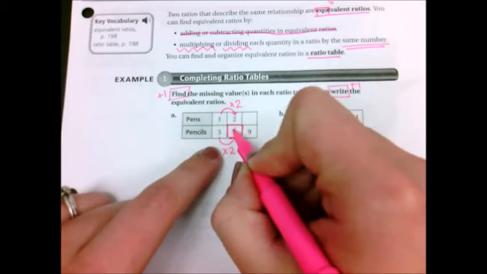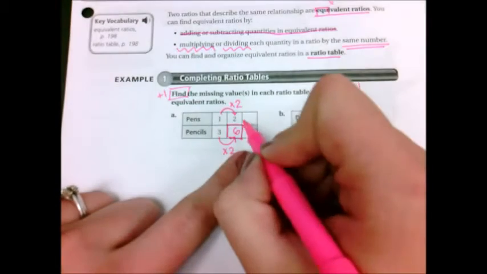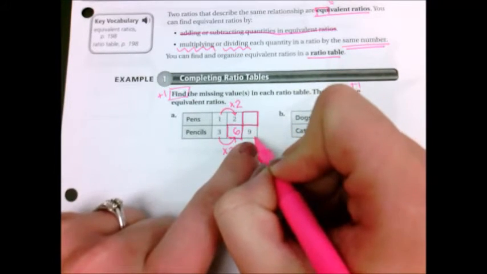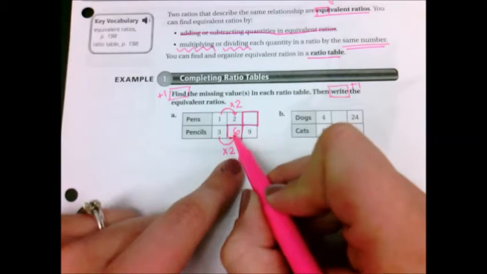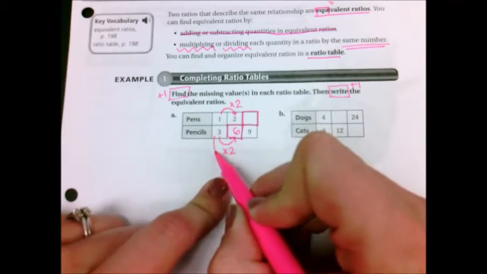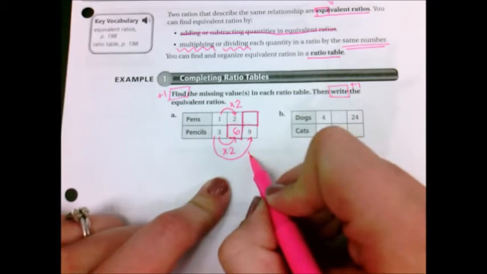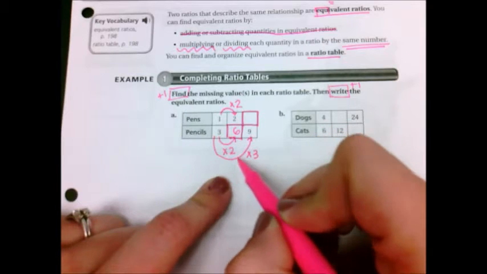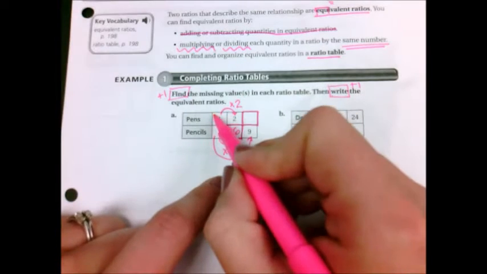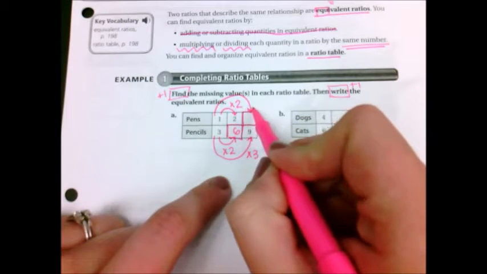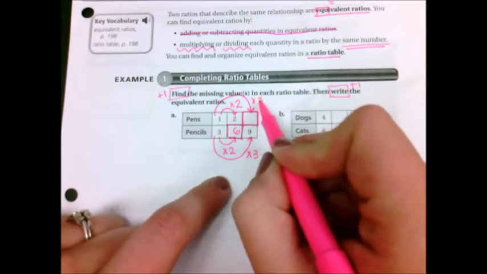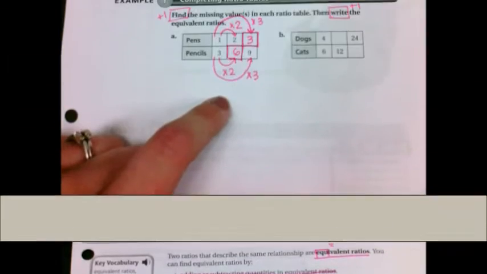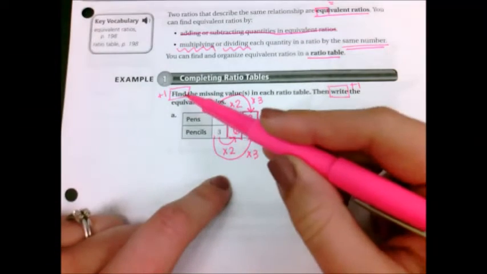3 times 2 is 6. Same thing again. Here's my empty box. Across from that is a 9. I can't go from 6 to 9, but I can go from 3 to 9. That's times 3. Since my arrow went from the first box to the third box, I'll make sure up here I go from the first box to the third box. 1 times 3 is 3. That's how I earn the first point for find.